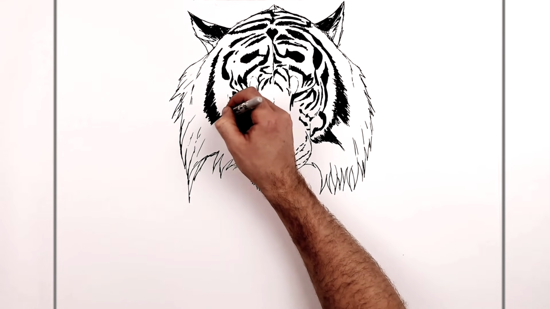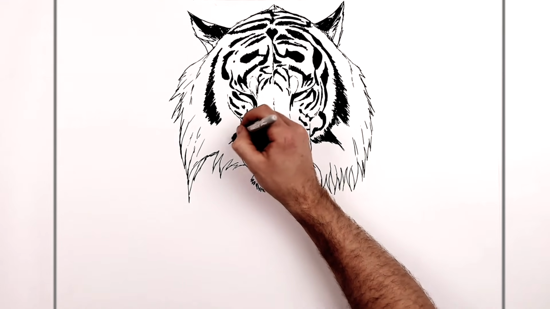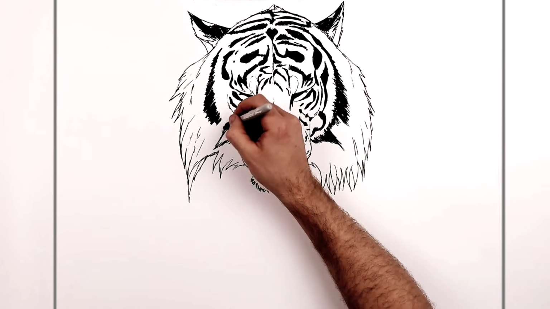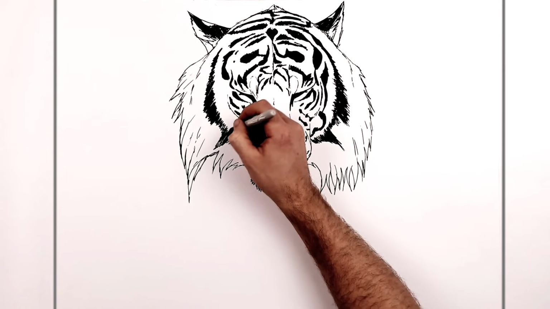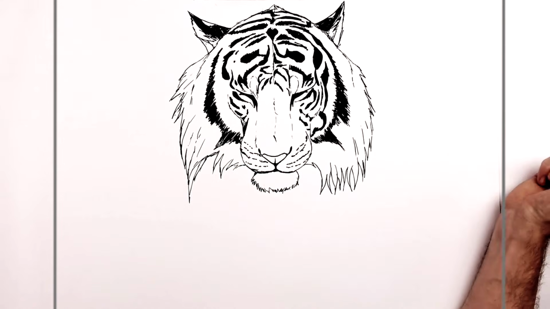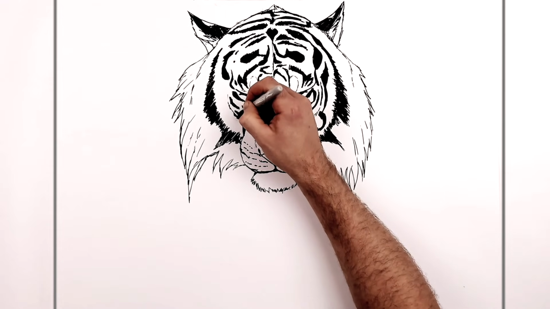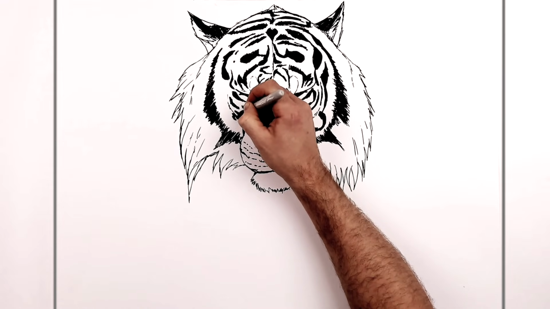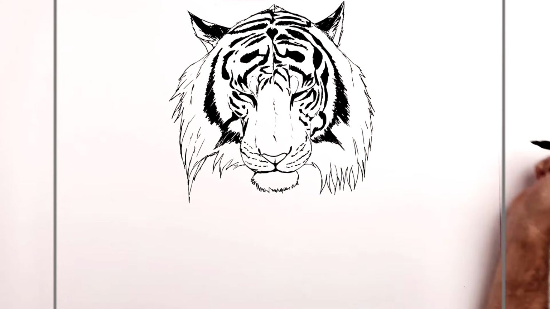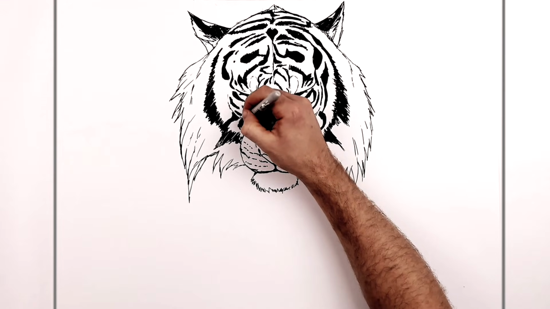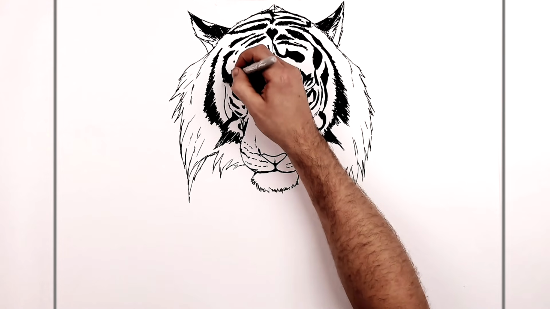Get to about here, we get skinnier, and then we add a similar triangular area here. And then this here goes into his cheek. And another line going up this way.